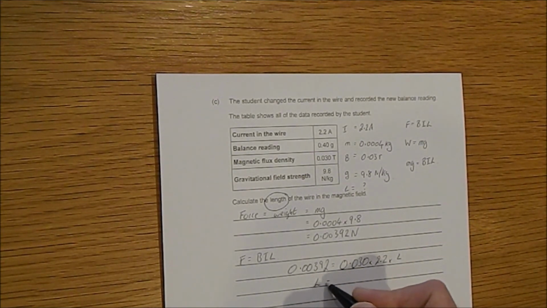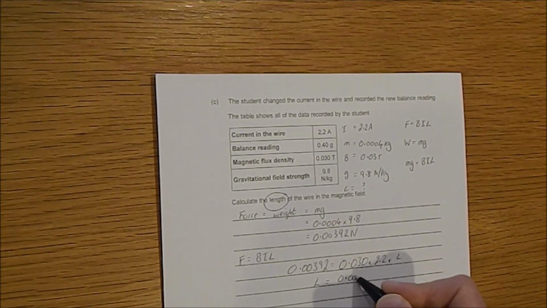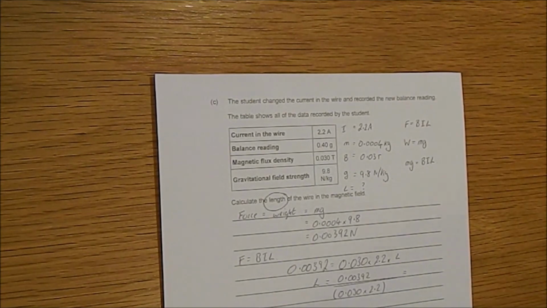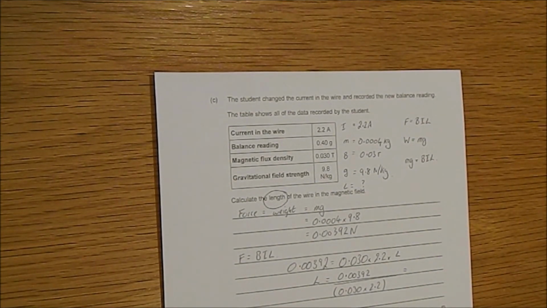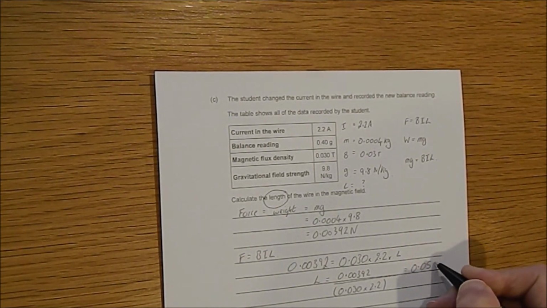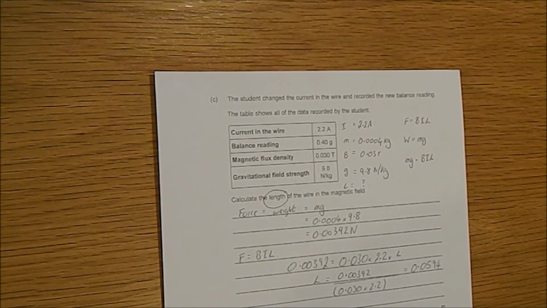So let's rearrange for length. 0.00392 divided by 0.030 times 2.2, and let's pop that into the calculator. And I get a length of 0.0594 meters. So that's your final answer.